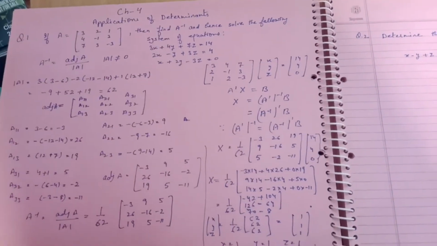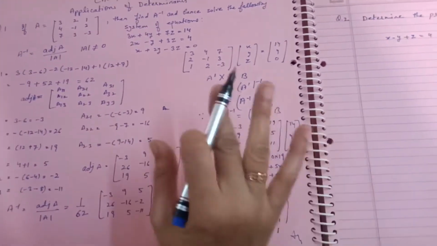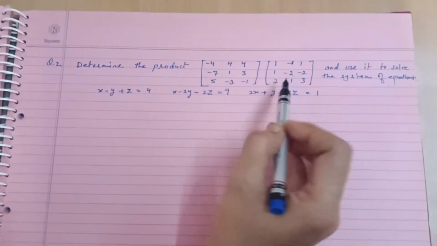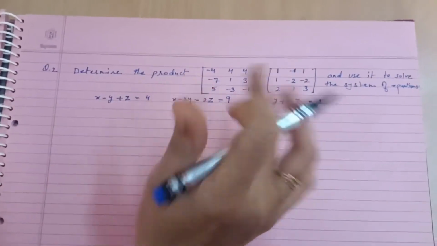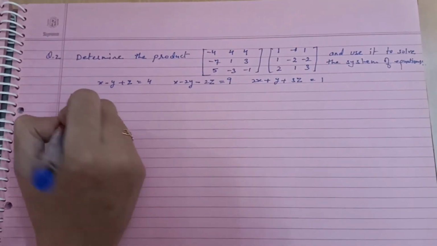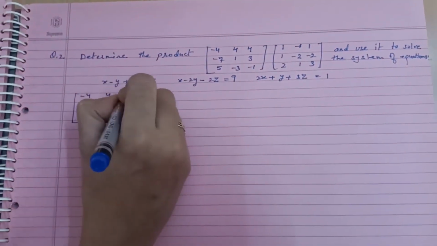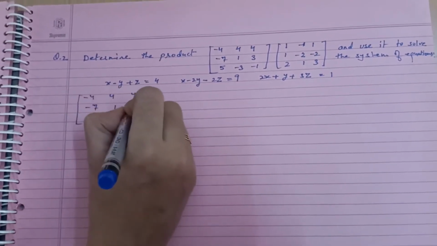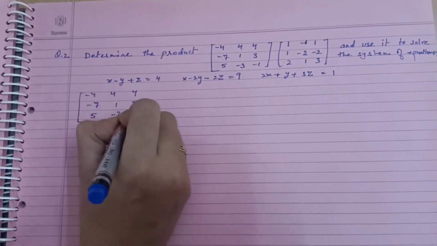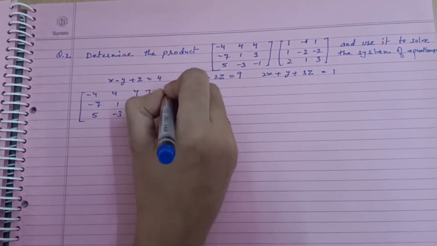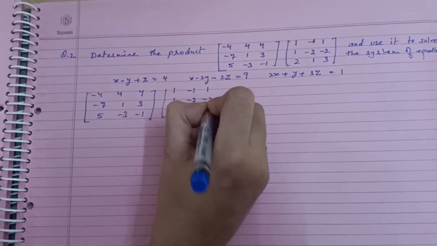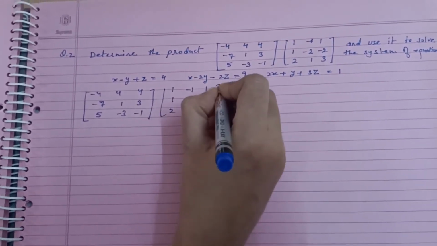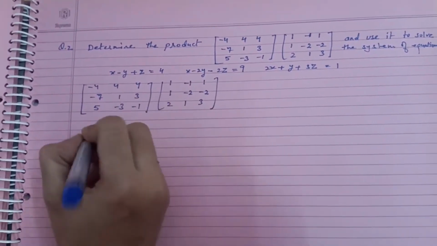So this is one more question which I am going to explain similarly, and that is also very important. Just see that. Okay, determine the product and use it to solve the system of equations. Determine the product. So I need to multiply the matrix minus 4, minus 7 1, 3 5 minus 3 minus 1, and 1 minus 1 1, 1 minus 2 2, 1 3. Determine the product means I need to multiply.